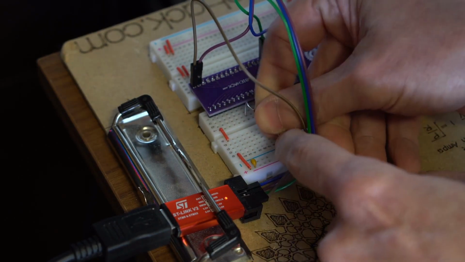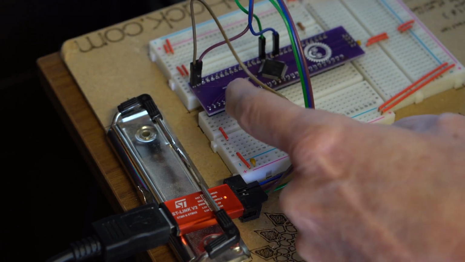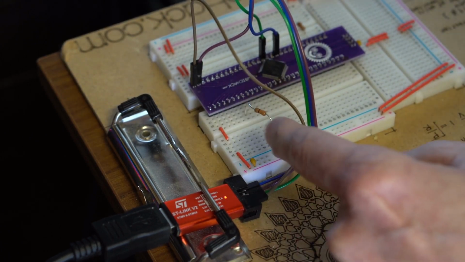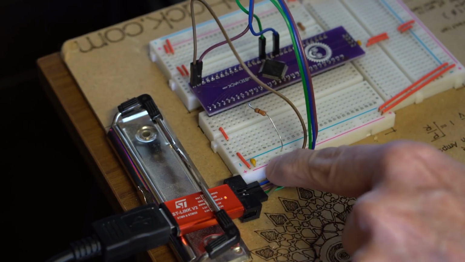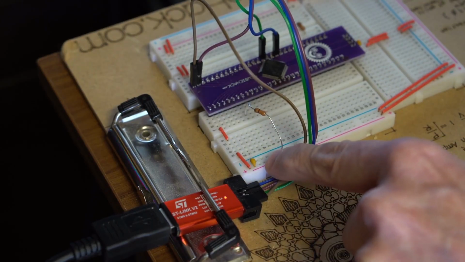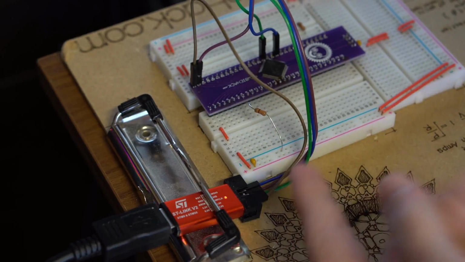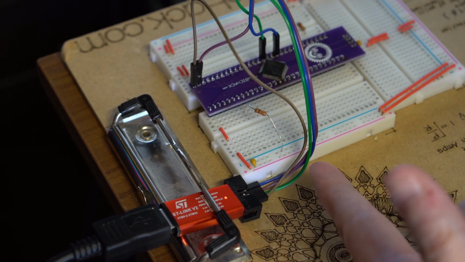The reason why I'm putting a resistor from 7 to ground is because I don't like to bring any pin directly to 3.3 volts or the ground. I like to put it through a resistor. And this is from my own experience of having prior failures.